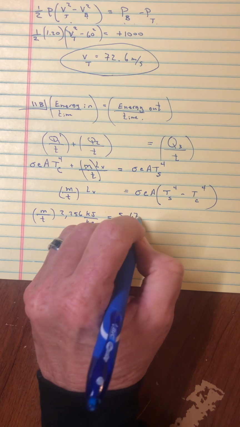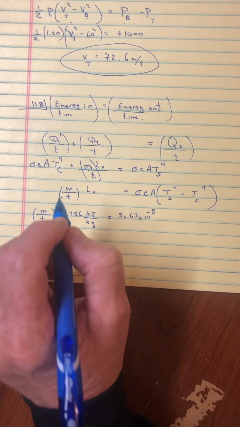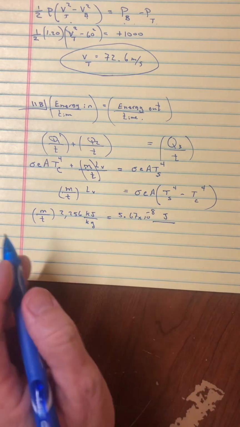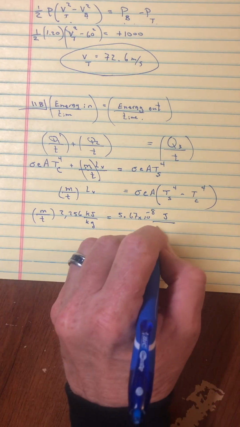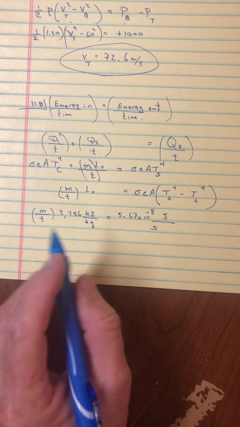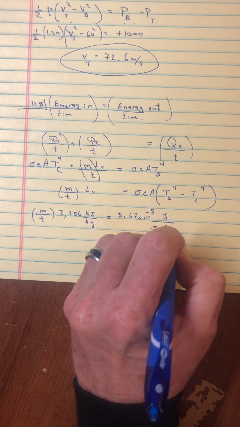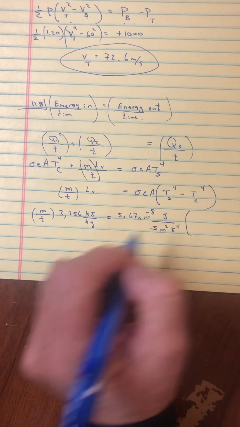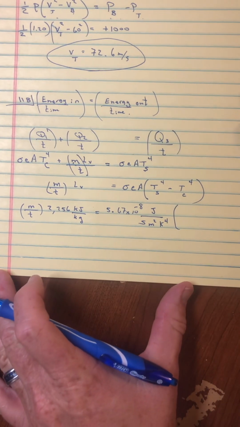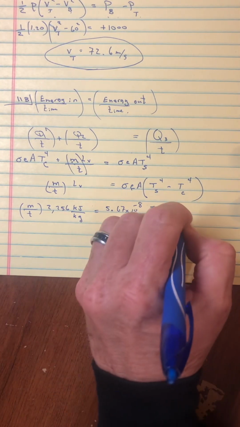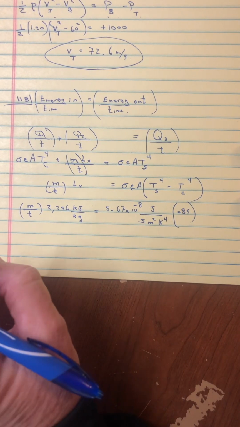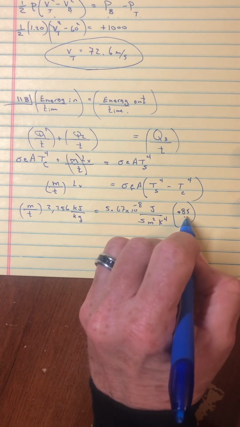So that's the 5.67 times 10 to the minus 8, and then there it is, joule. So I'm going to get those to match. And joule per second, so we're probably going to get a rate here of kilograms per second. And then it has a meters squared and Kelvin to the fourth. Oops, I didn't really want to put a parenthesis there quite yet because I got the emissivity of it. So it's 0.85.